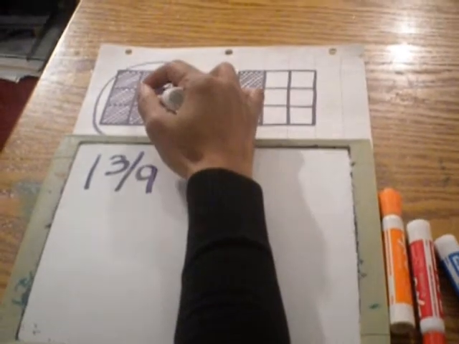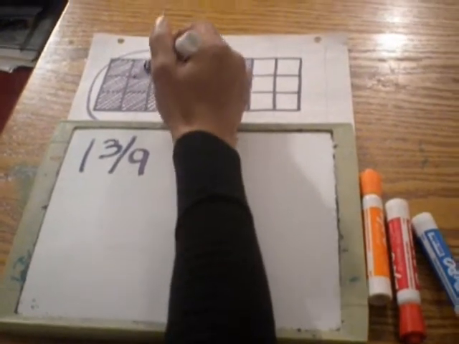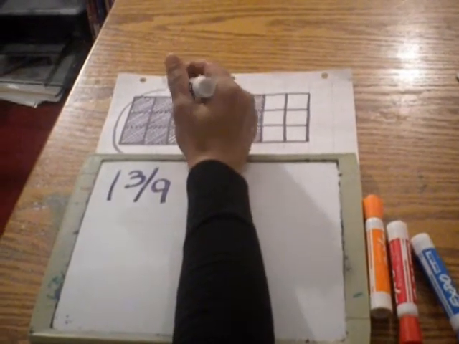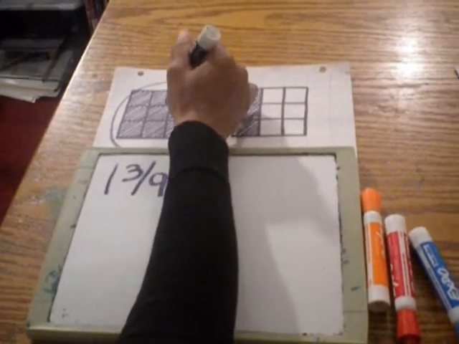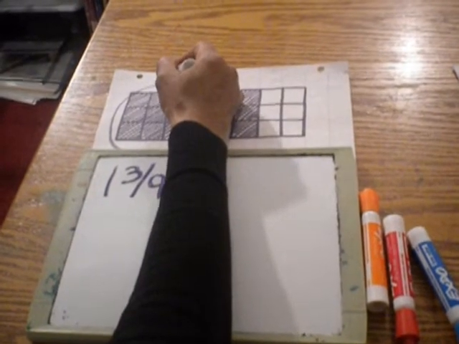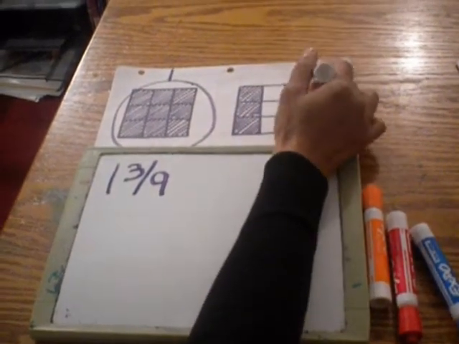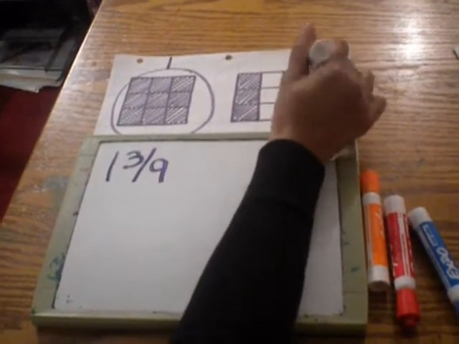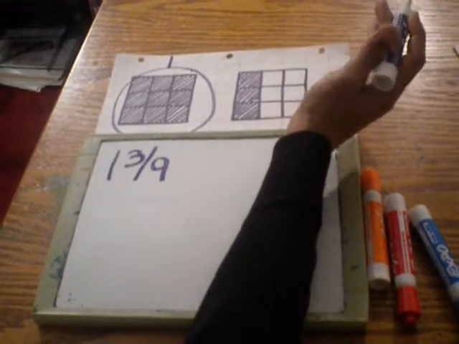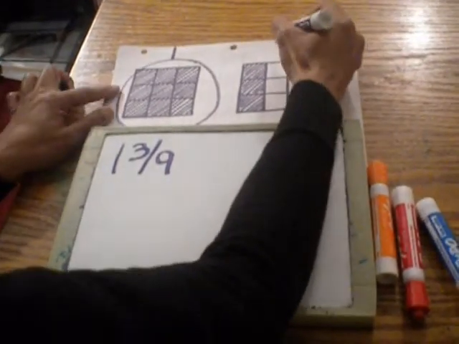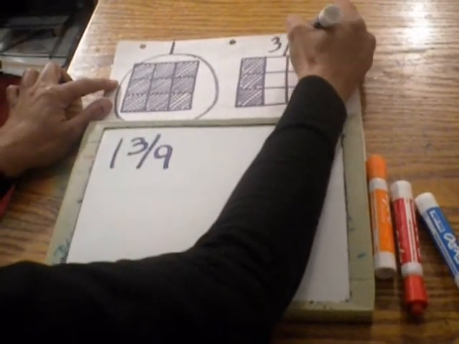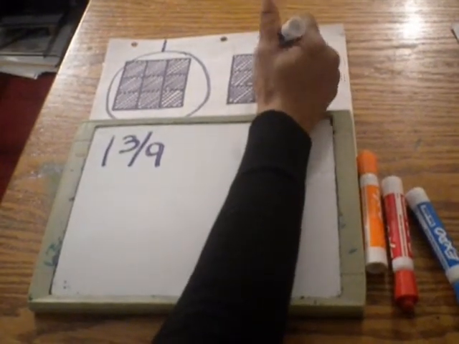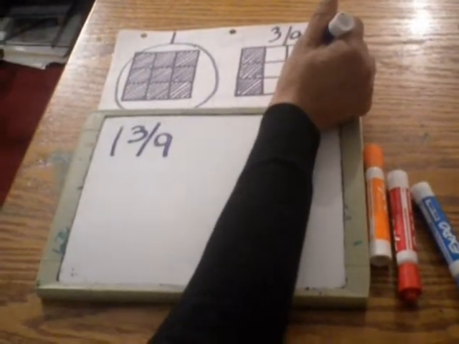each part in the square is shaded in. And if all the parts are shaded in, we say that it is equal to one whole. So this is equal to 1. If we look at the second figure, we see that only 3 parts of the square are shaded in. And we know as a fraction, we express that as 3/9. 3 parts are shaded out of 9 total parts.